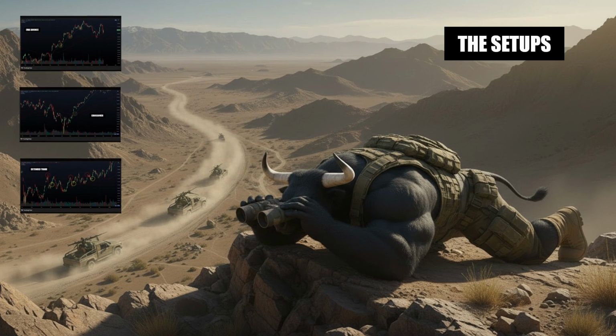In our last mission, we cleared the fog around moving averages. You learned how these lines smooth the battlefield and separate the bulls from the bears. You now know that the 22 and 150 period lines are your primary orientation tools on any chart. Today, we move from observation to action. This is a target acquisition mission.